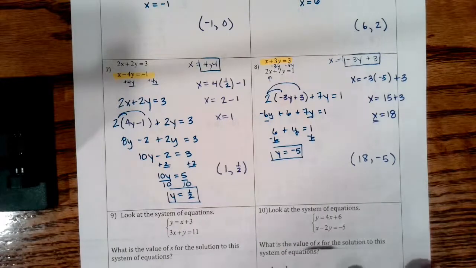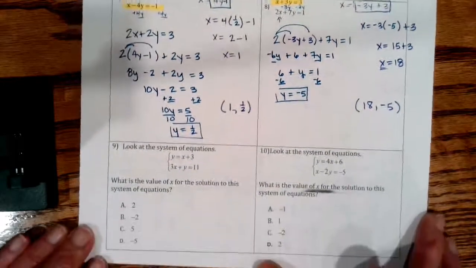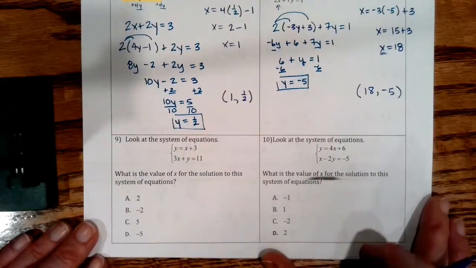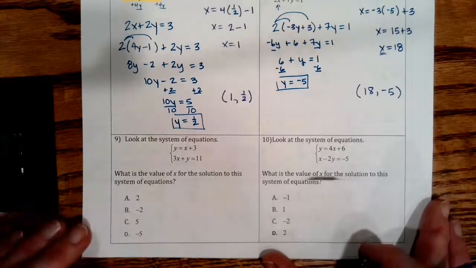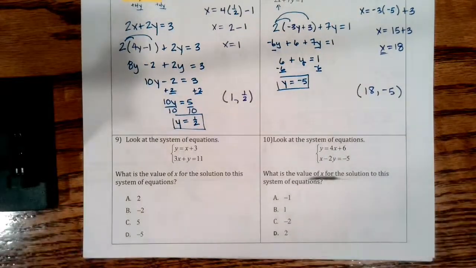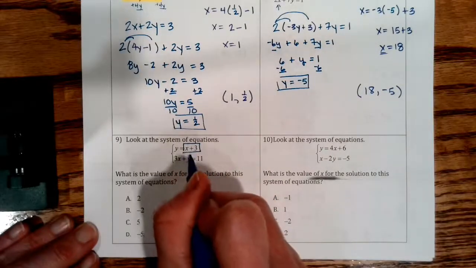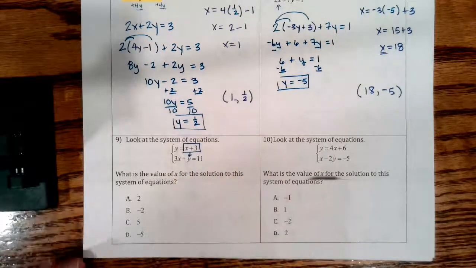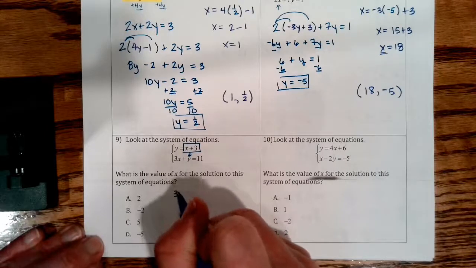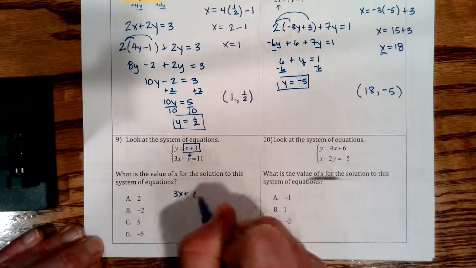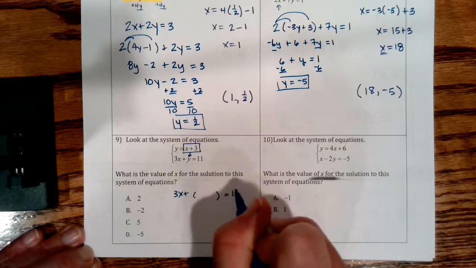Okay, so look at this last two equations. Look at the system of equations. What is the value for the x solution? So I'm going to take this expression here and I'm going to put it in for y because they are equal. So 3x plus that value for y is equal to 11.